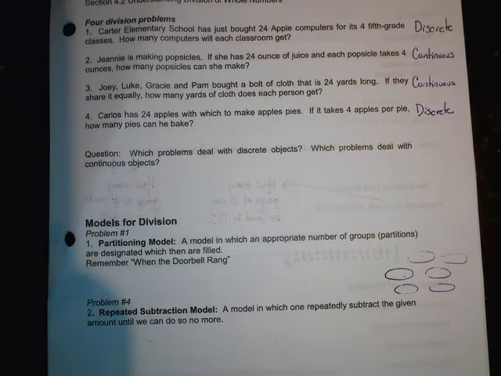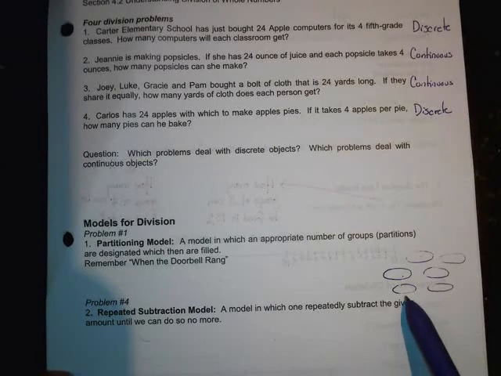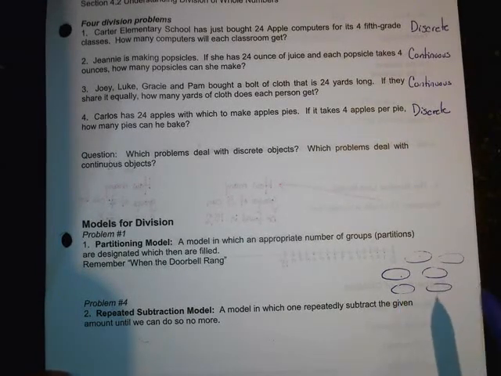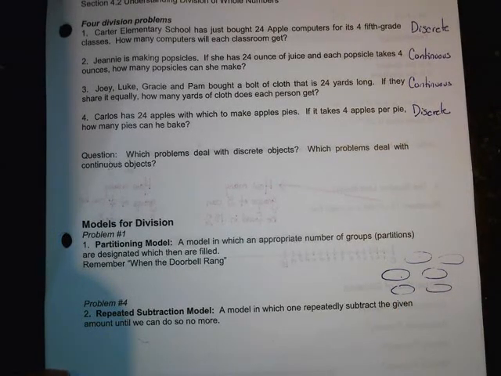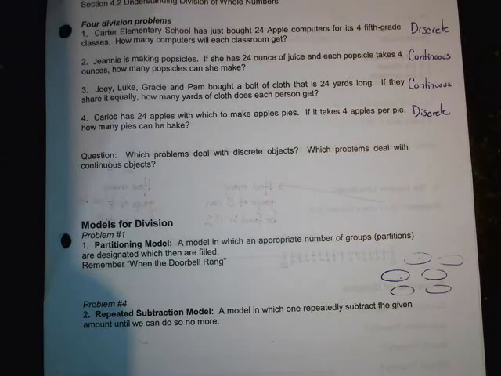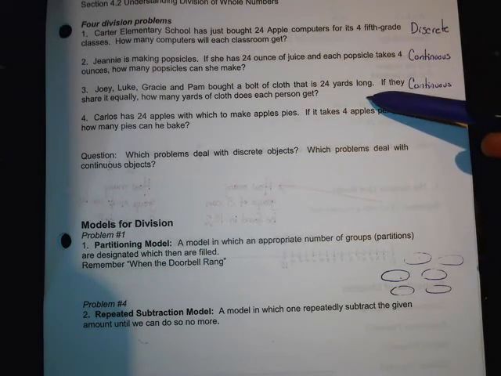I spoiled it for you, I know, but it was a really good example of the partitioning model, where they put the plates down on the table, and then they looked inside the plate after they divvied them up to figure out what the division answer would be, right? So it's a predetermined plate. Now, it doesn't have to be a plate. It could be a classroom building, right? Or it could be people, as in number 3. So number 3 is also a partitioning model.